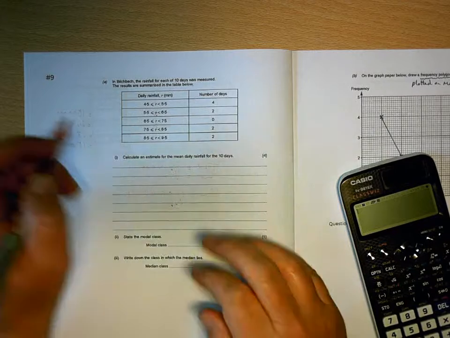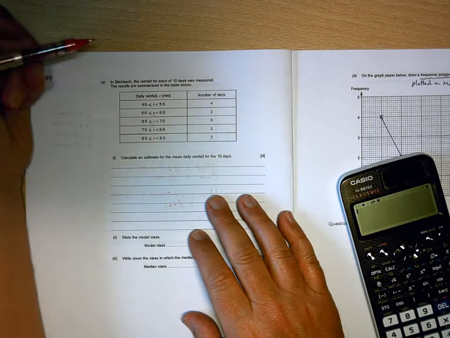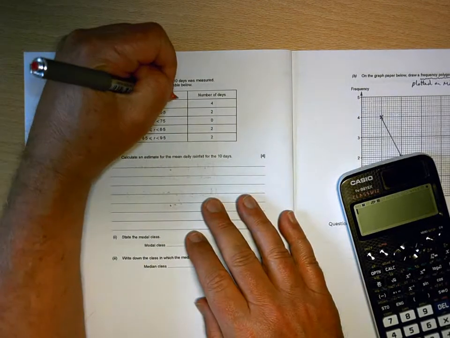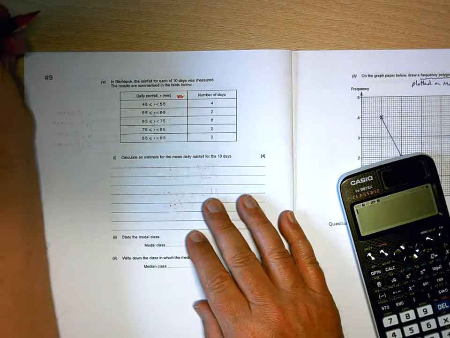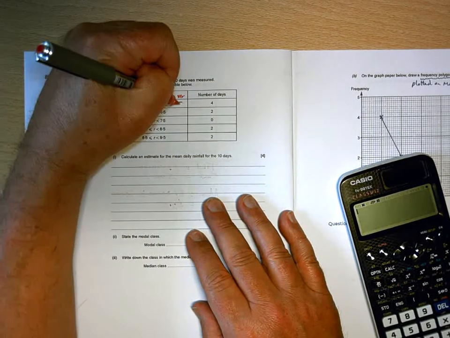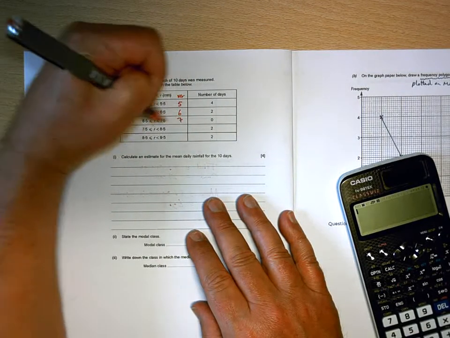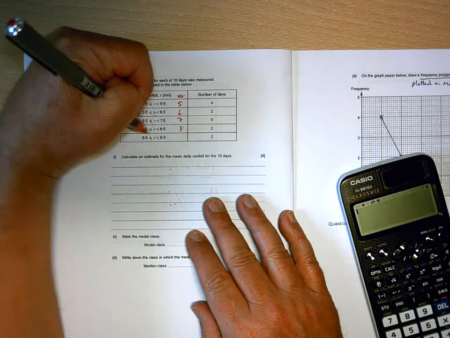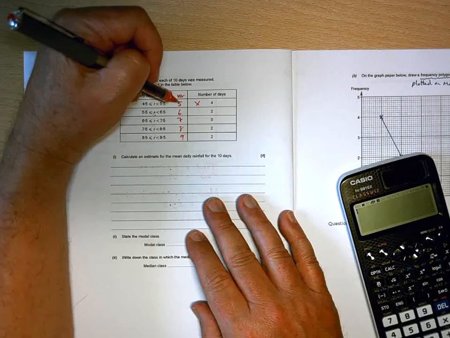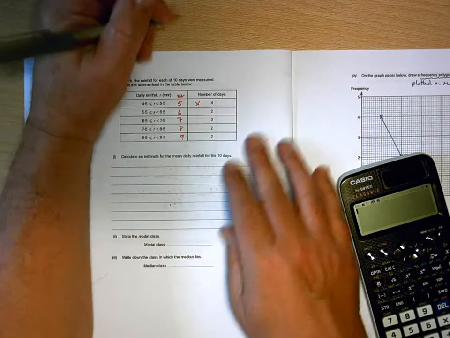So it's an estimate because although I know there were 4 days with rainfall between those two values, we don't know exactly what it is. So we choose a midpoint or mid value and use that. So halfway between 4.5 and 5.5 is 5. So there were 4 days where we're saying the rainfall came to 5 millimeters. So that's 20 millimeters in total.